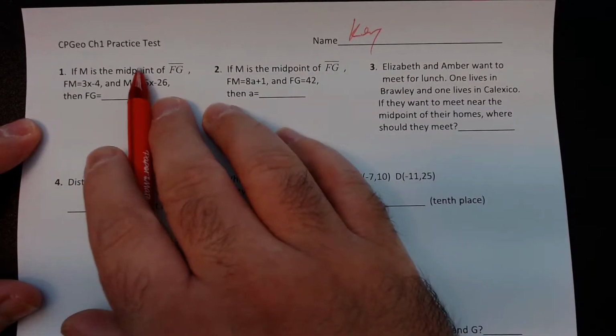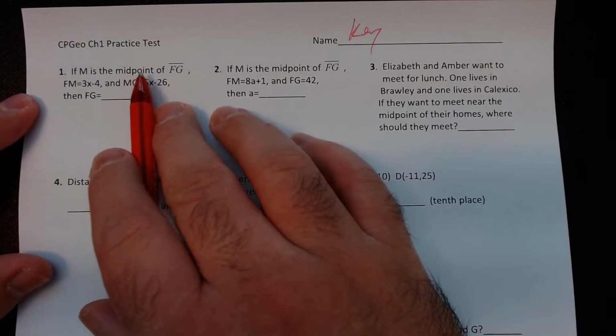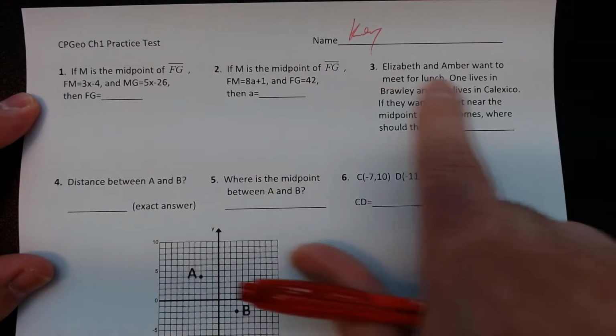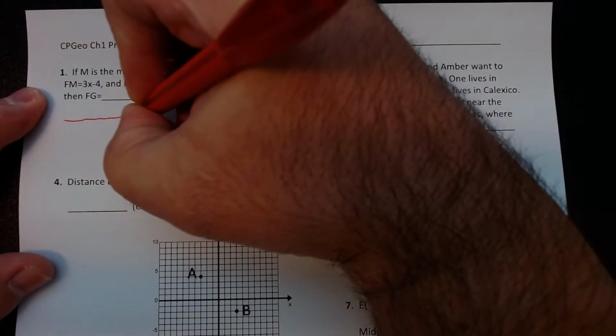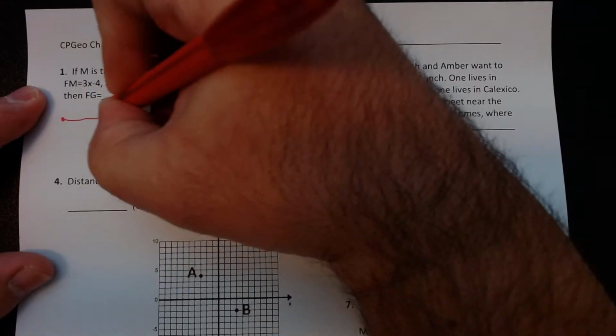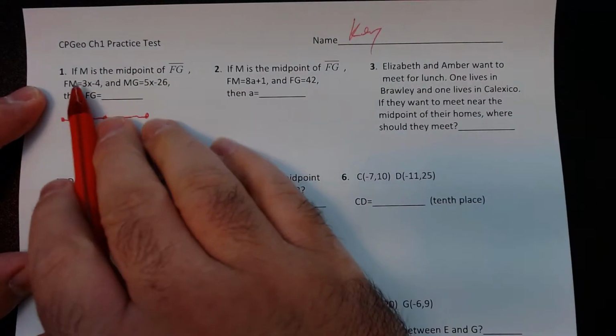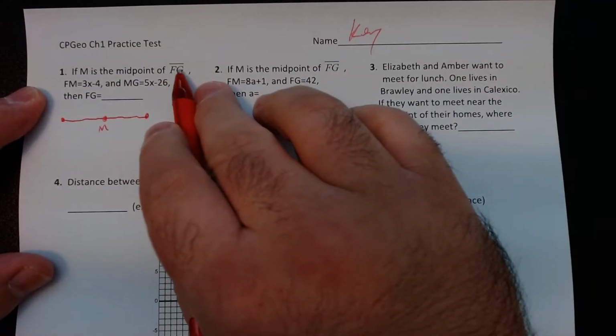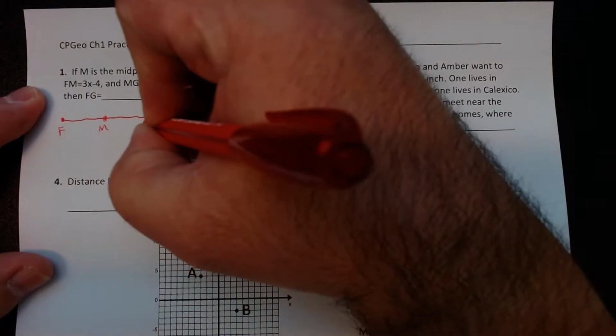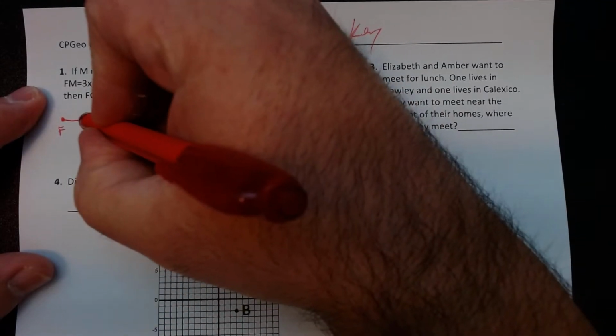So on the first problem, it's a midpoint problem. For the midpoint problems and the distance problems and those types, drawing it out is going to help you to understand what's going on, help you to visualize it. So if it says that M is the midpoint of FG, that means we have F here and G on there. The midpoint means these are the same.